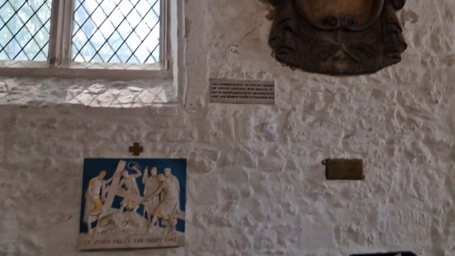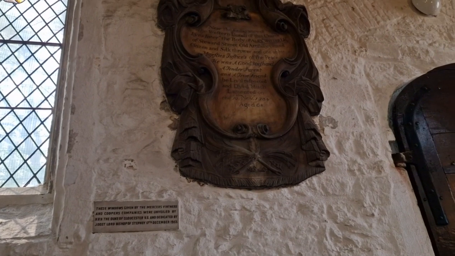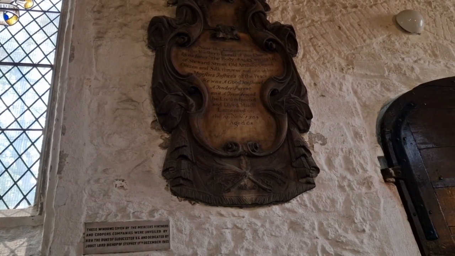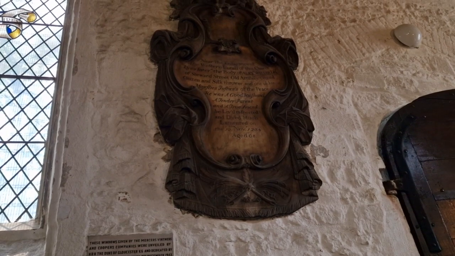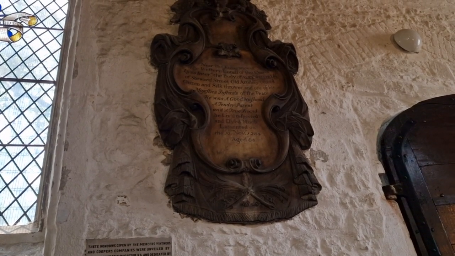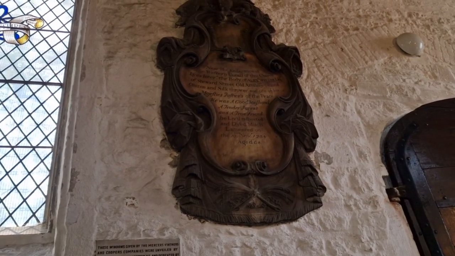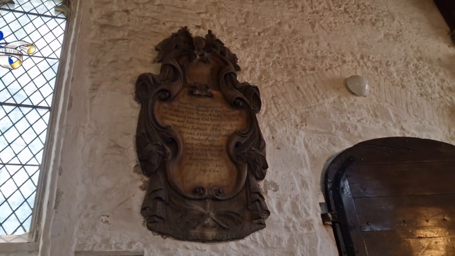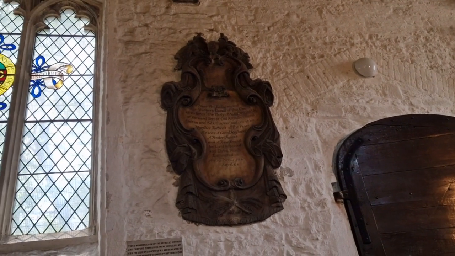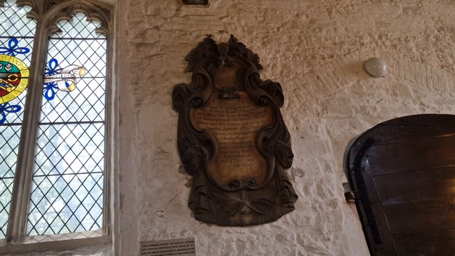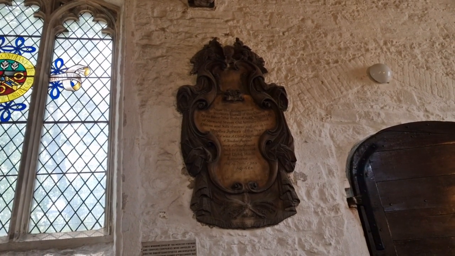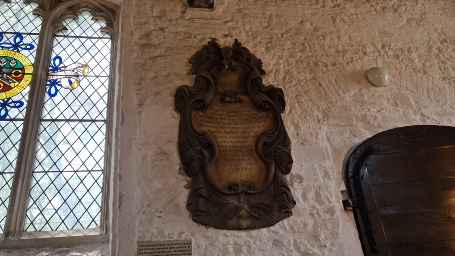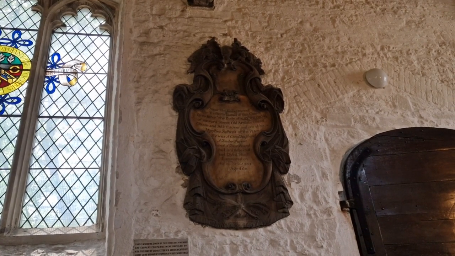There are memorials up on the wall, quite a few of them. Near the entrance of the western porch of this church lies interred the body of Alexander Weller Esquire, of Stewart Street, Old Artillery Ground, citizen and silk thrower, one of His Majesty's Justice of the Peace.